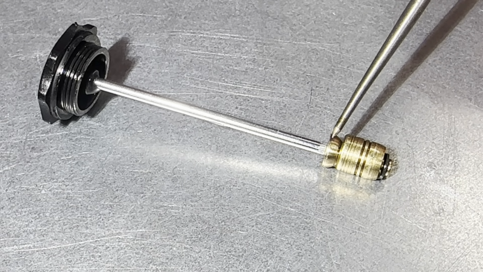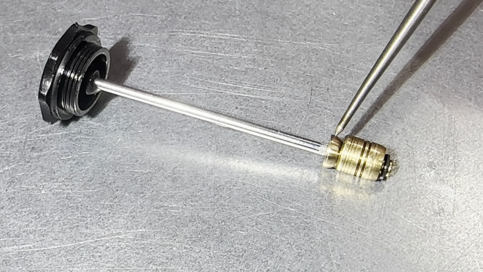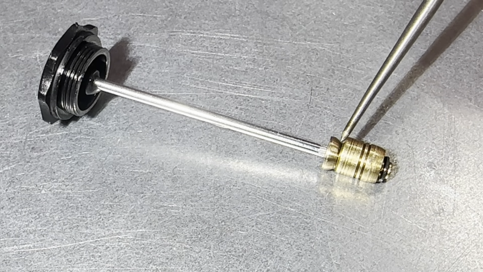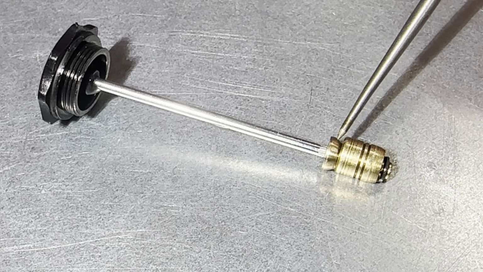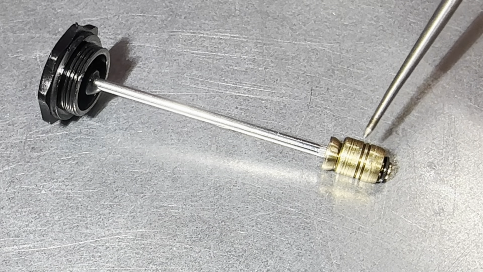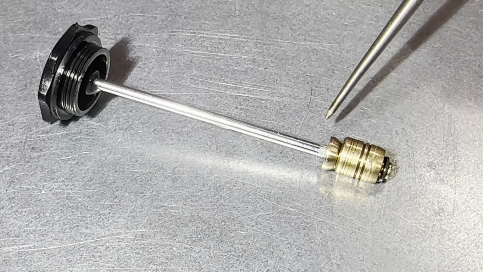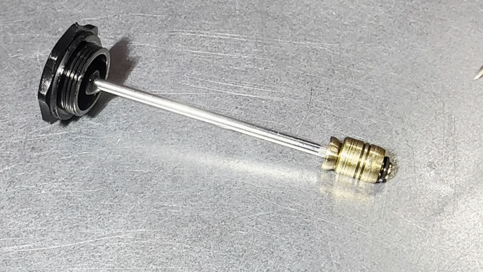This part here is responsible for the drop rate. The smaller that diameter is, and the more shaped like this one is, the faster the oil will transfer up the middle and round the outside of that, which will allow the piston to drop quicker.